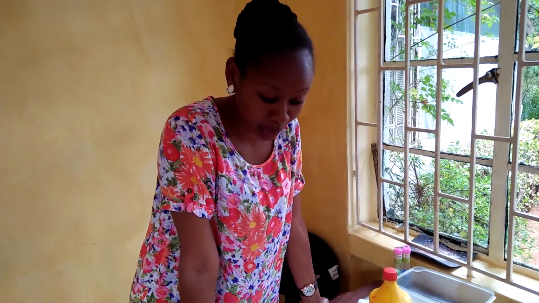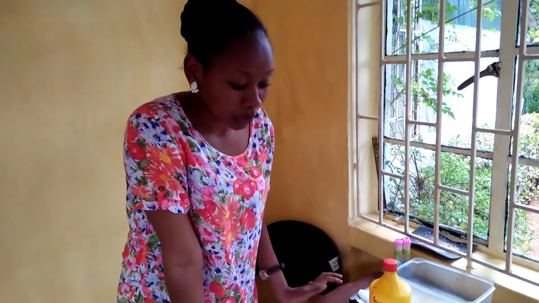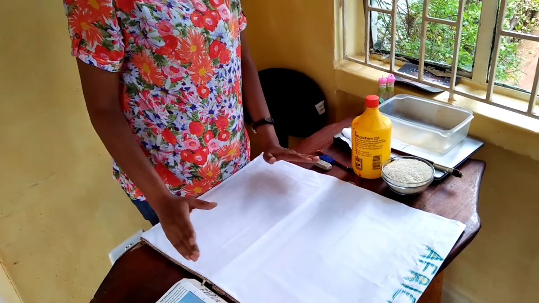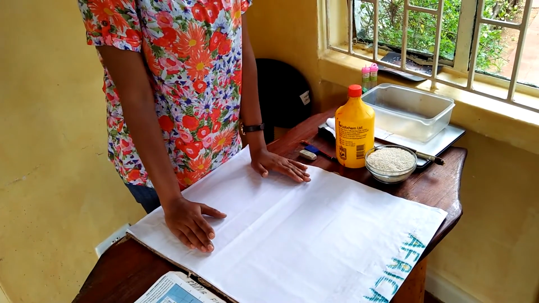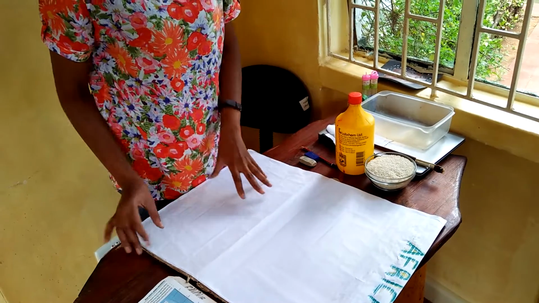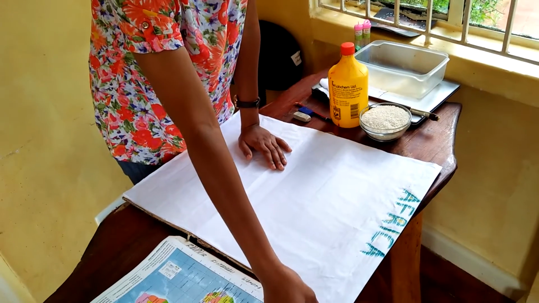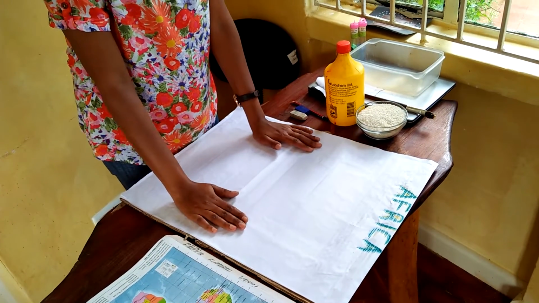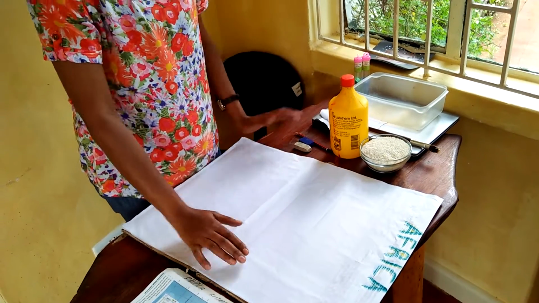You could choose to do a map of the world or your continent or your country or a country significant to you. For my session today, I'll be doing a map of my continent, that is Africa. So what you need for this is a piece of paper big enough, depending on the map you're doing and its size. What I have done is I have stuck it onto a piece of cardboard so that later I can mount it on the wall for display.